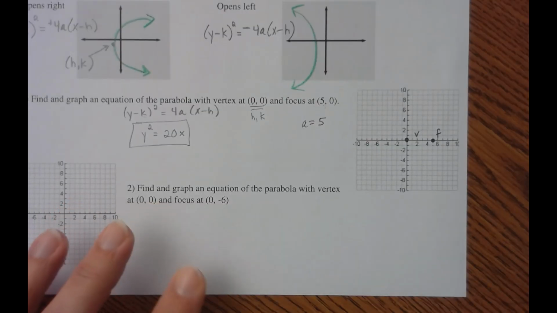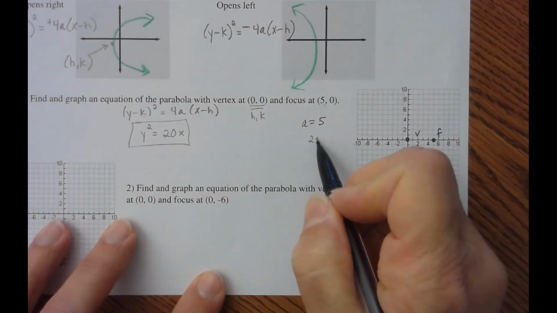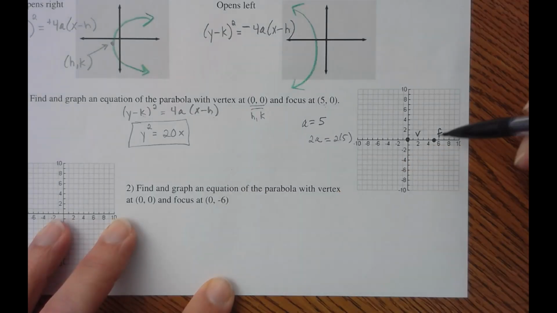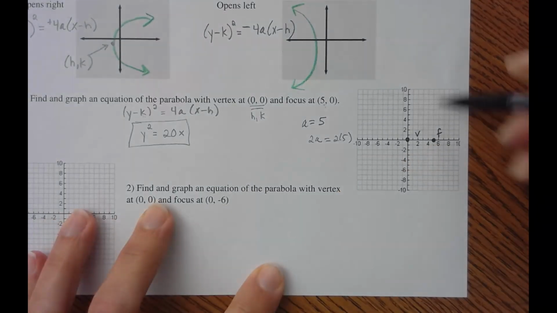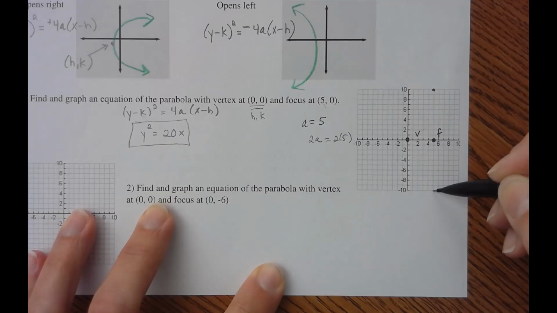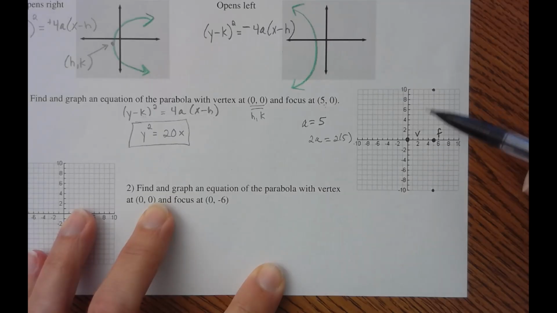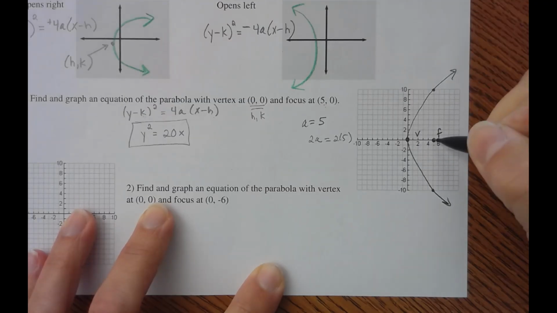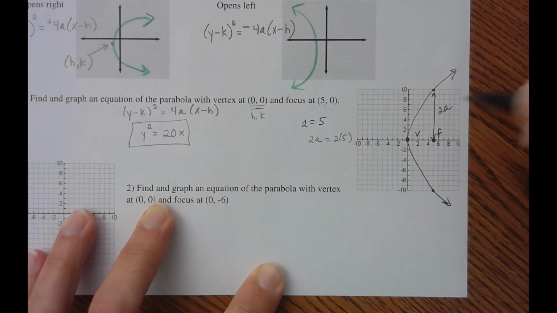So I go to my graph and I use 2a, which is going to be equal to 2 times 5. So from the focus, I would go up 10. There's one end point. Down 10. There's another end point. And then my parabola curves like this. Remember, this distance is 2a.